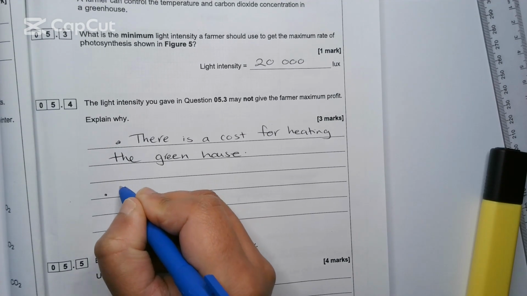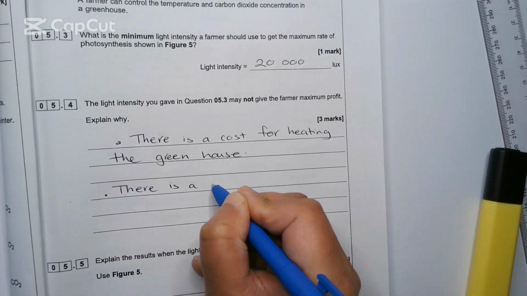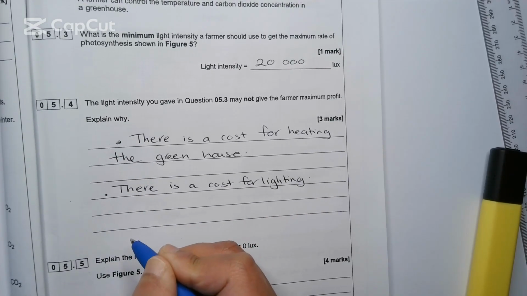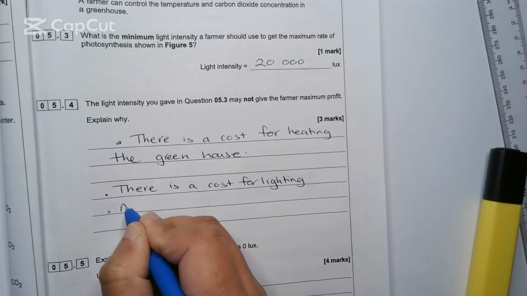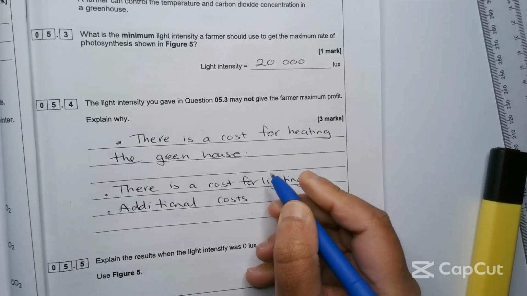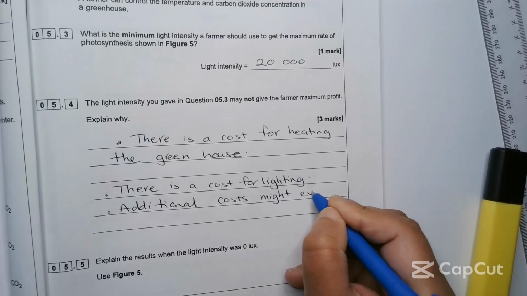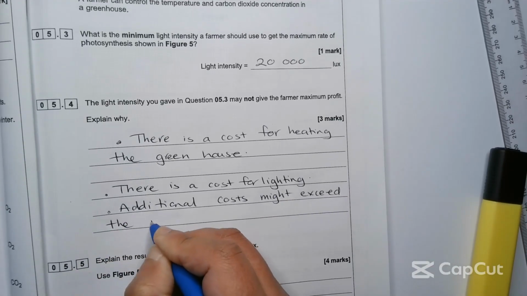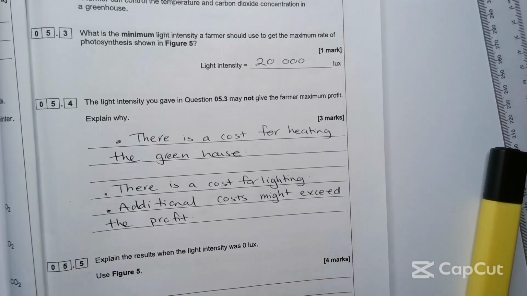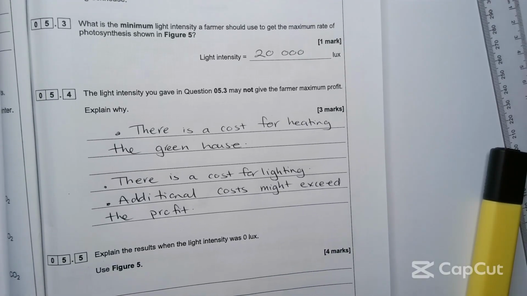You could also say there is a cost for lighting, and then additional costs might exceed profit. So you have to refer to cost because you're looking at maximum profit.